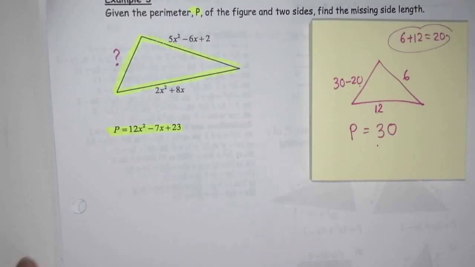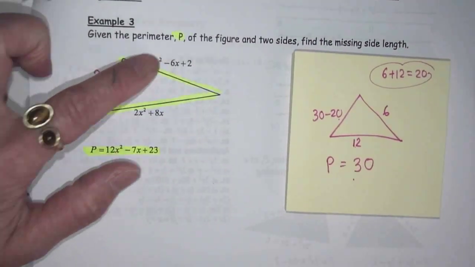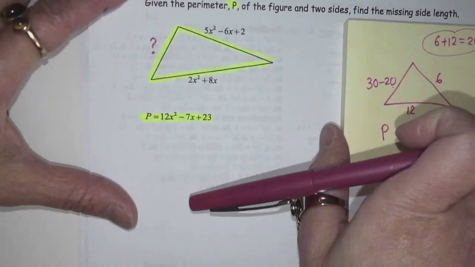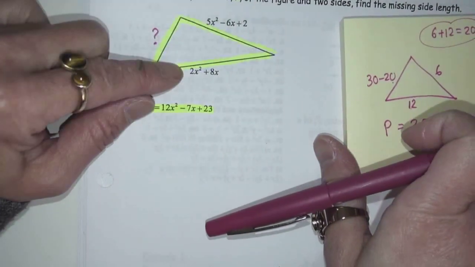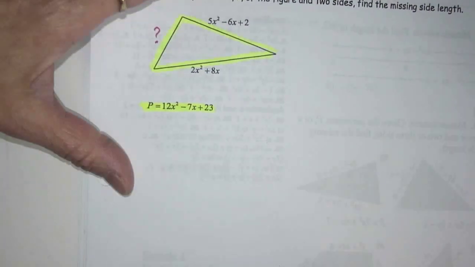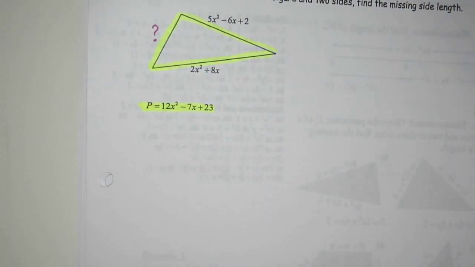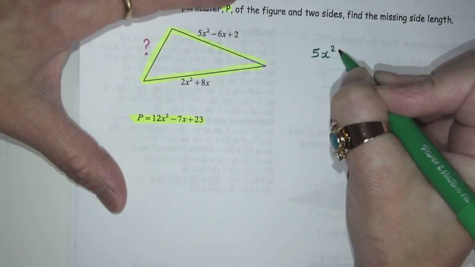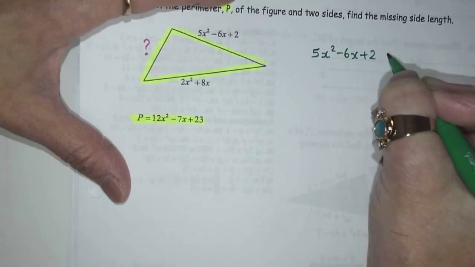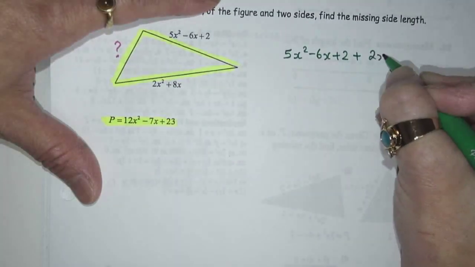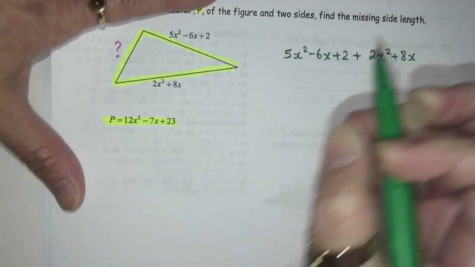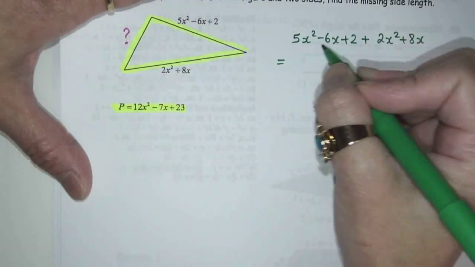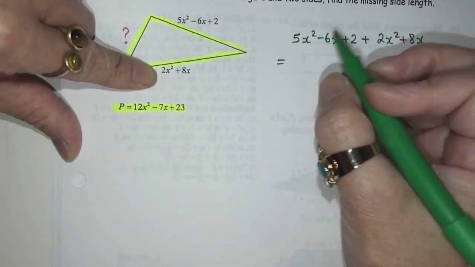That's what we're going to do here. We're going to add these two together and then subtract it from the perimeter to get this side. Or what you can do is just take the perimeter and minus both these sides. So we're going to do both ways. So the first way I'm going to do is, if I remember that 5x squared minus 6x plus 2, if I add this to 2x squared plus 8x, and I remember that perimeter is all the sides, I'll subtract it from here in a minute. So I'm going to add these two together.